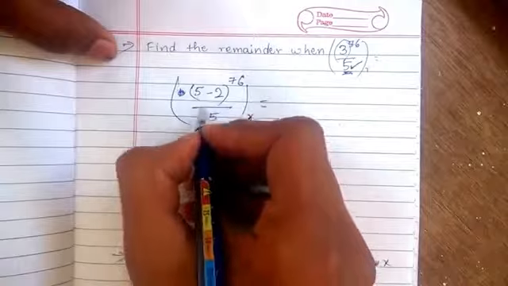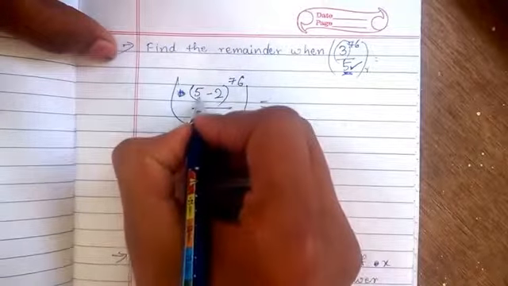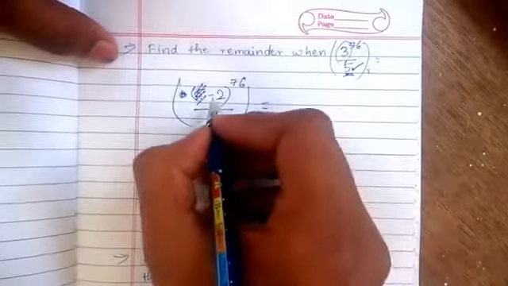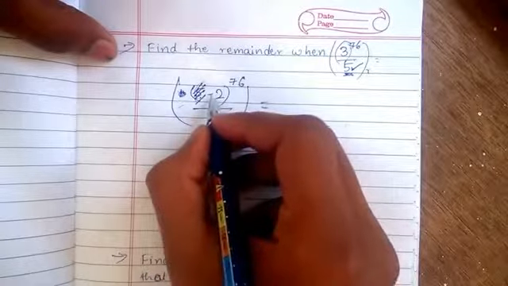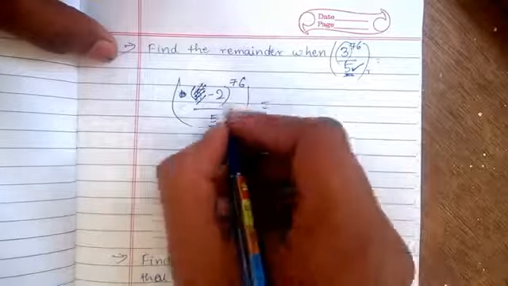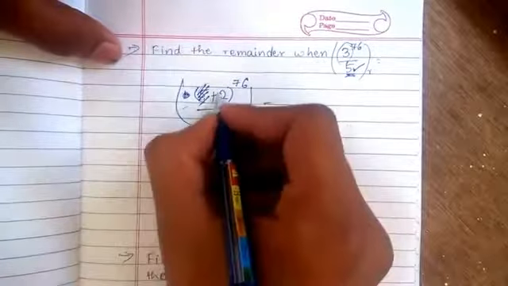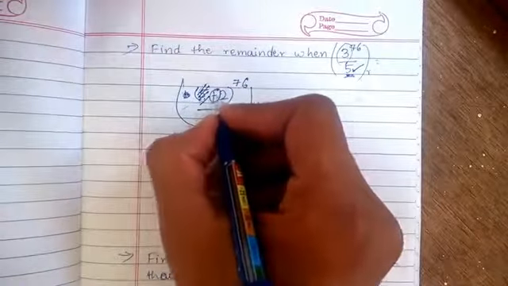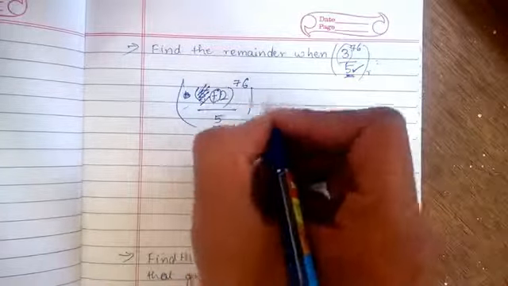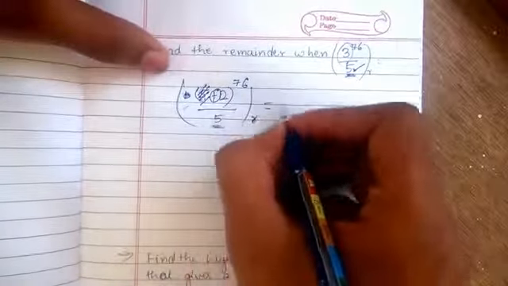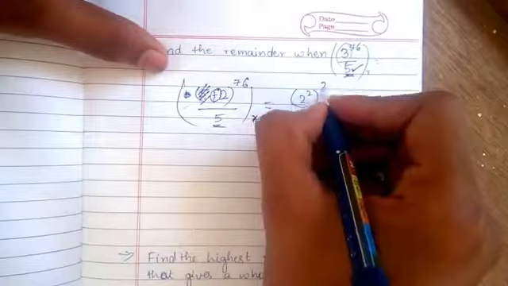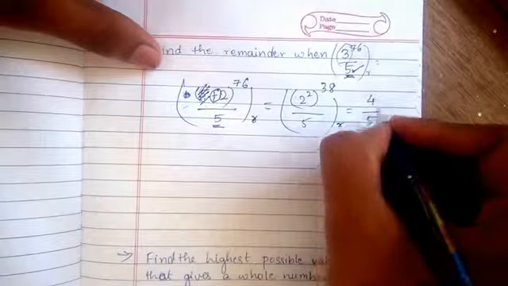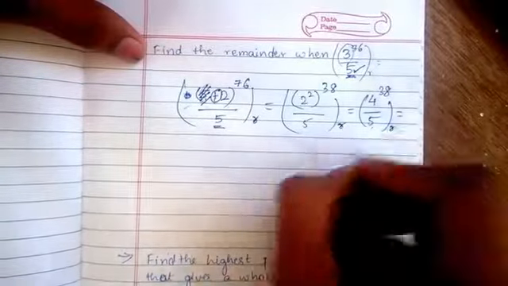When you see a number that is a multiple of the denominator in the numerator, when expanded like this, simply erase this and proceed with the remaining. So 5 is removed, and this becomes minus 2 power 76, which is the same as plus 2 power 76, because a negative number to an even power will give you a positive answer. Minus taken to an even power will give you plus. 2 power 76 can be further written as 2 square whole to the power 38, divided by 5 remainder, that is 4 power 38 divided by 5 remainder.